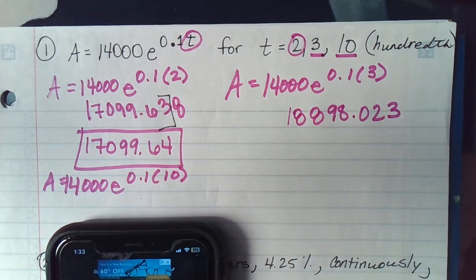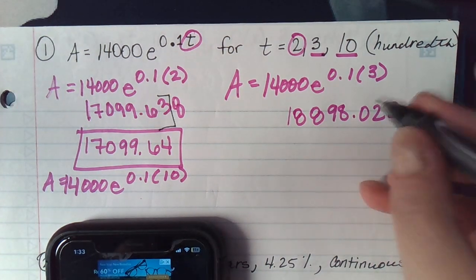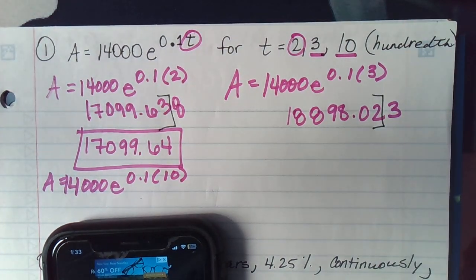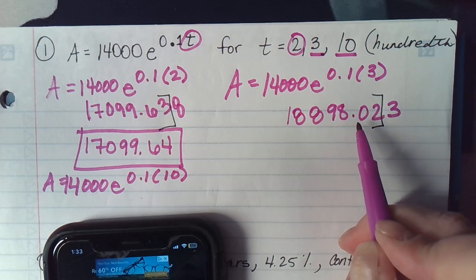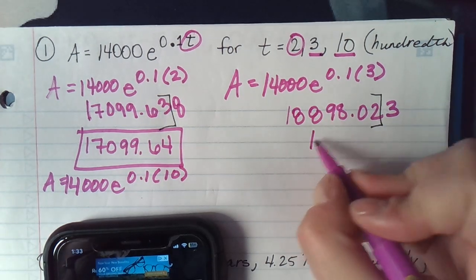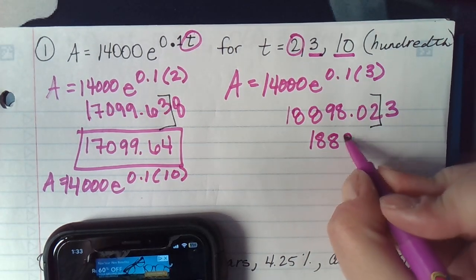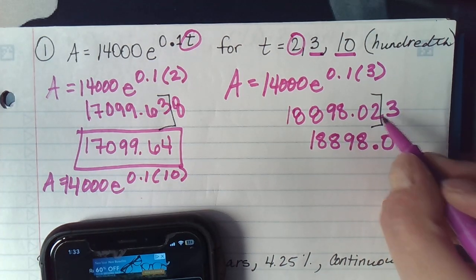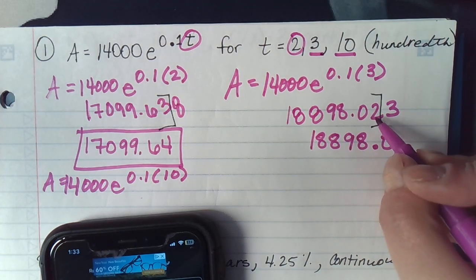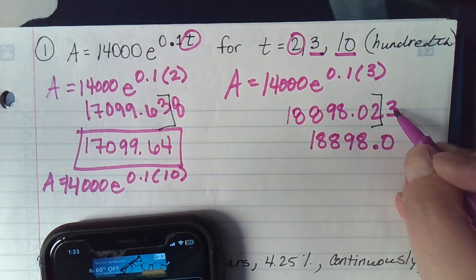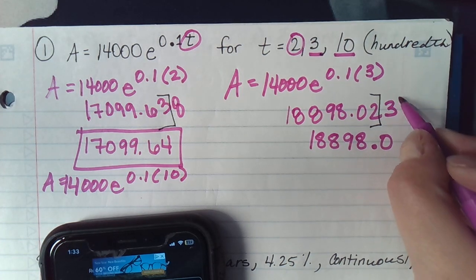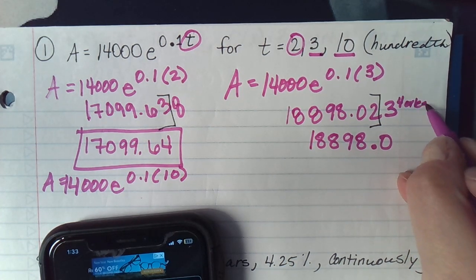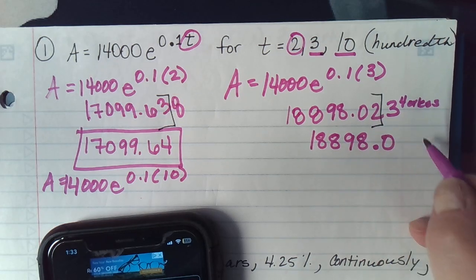Okay, so for the 3, I got 18,898.023. And then let's round like money, honey. Rounding like money means you only need 2 decimal spots. So this is going to be 18,898.0, and then is this 2 going to stay or bump up to a 3? Well, the number next to it, 3, is 4 or less, so we're going to let that 2 rest.